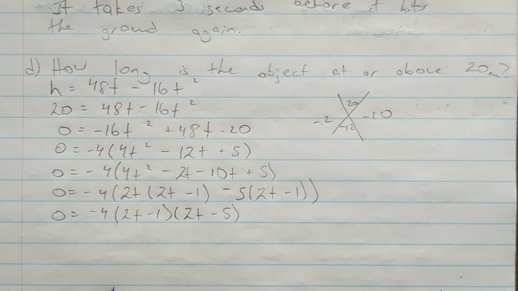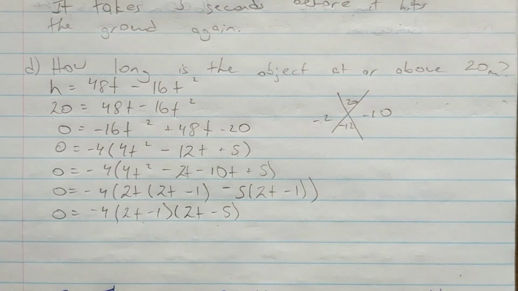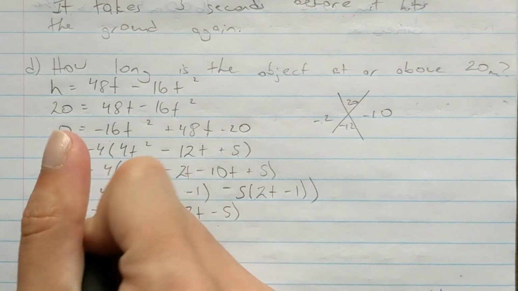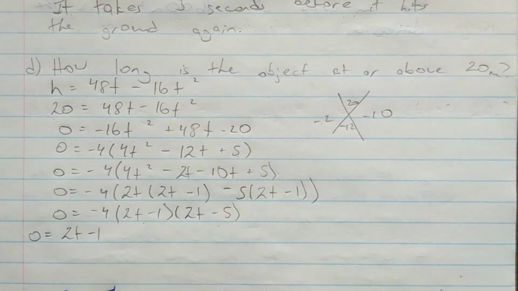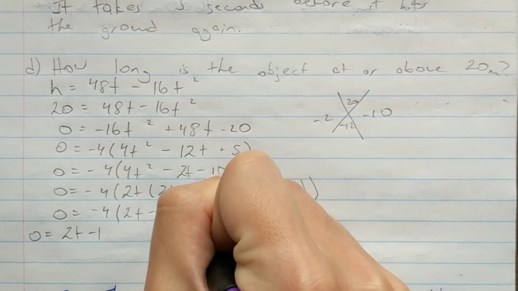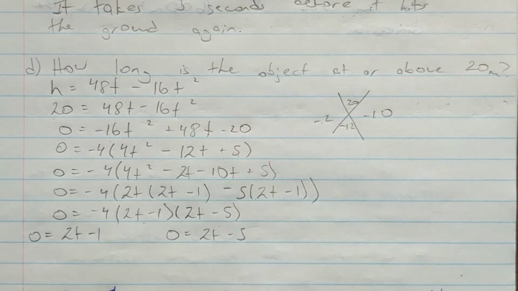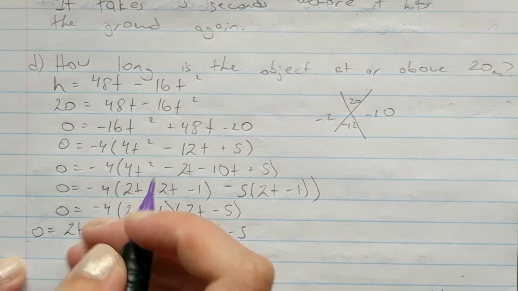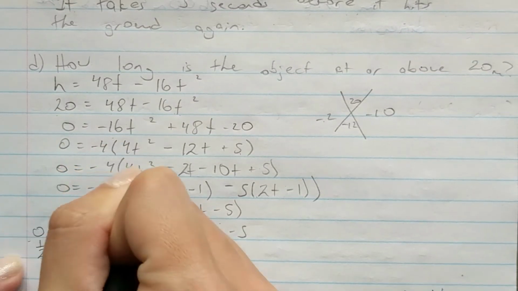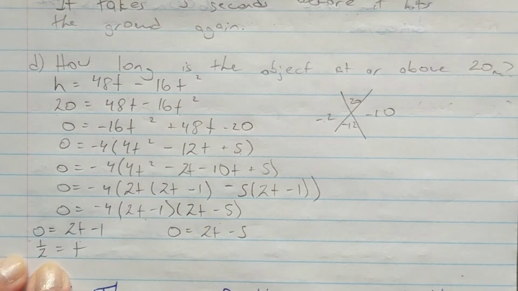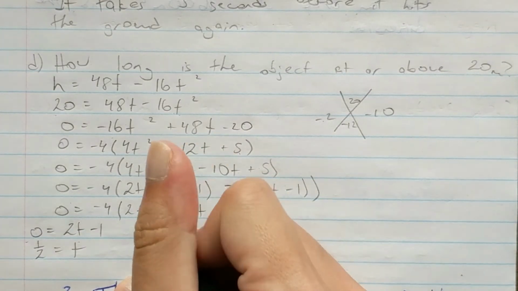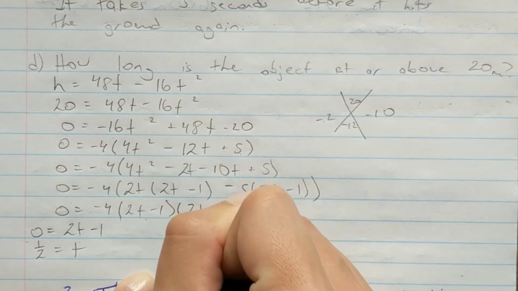Now in order to find t, I need to set both of these brackets equal to 0. So I'm going to say, well, 0 equals 2t minus 1, and 0 equals 2t minus 5. And so I'm going to rearrange. I'm going to pull the 1 over here, divide by 2. So either t is equal to a half, or, and again, I'm going to pull the 5 over here, divide by 2, 5 over 2 is equal to t.